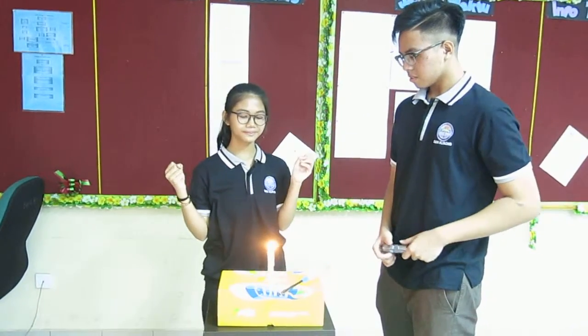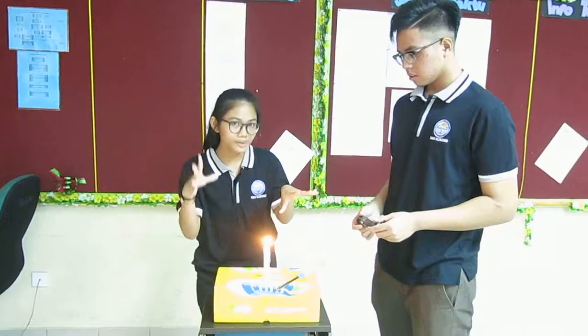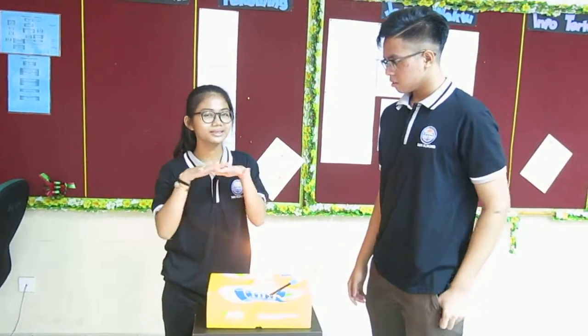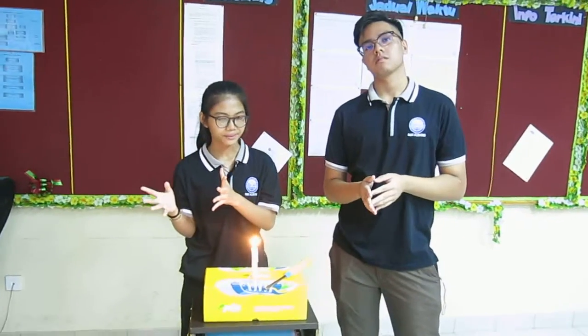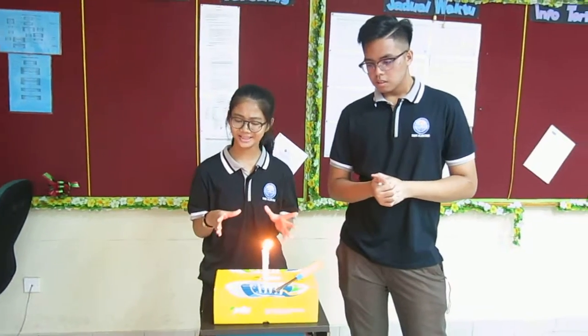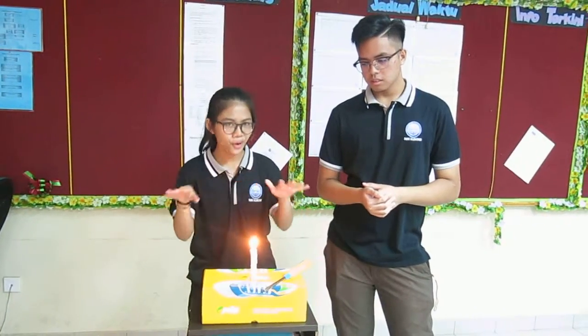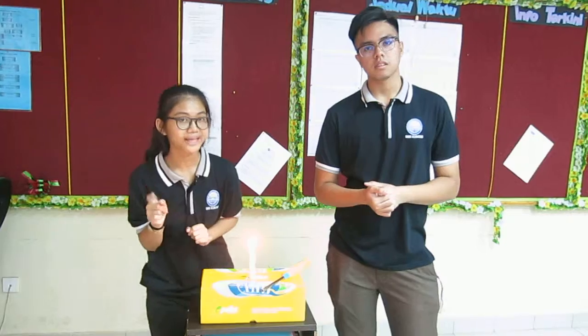Okay, so I'll tell you what's really happening. When an object is illuminated by light, it creates a shadow. A shadow is a darker area than its surroundings because something is blocking the light partially or fully from that area. In this case, the flame has no shadow because it is the source of light.